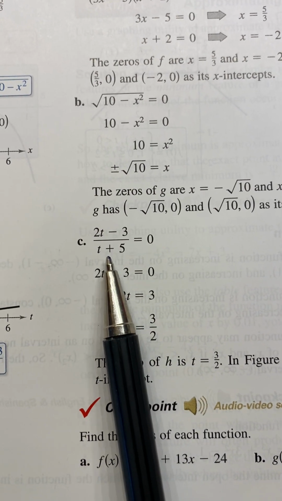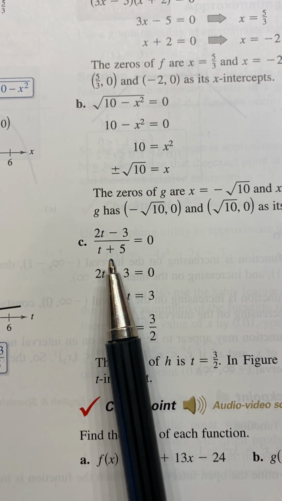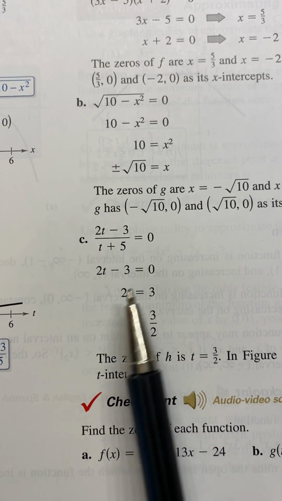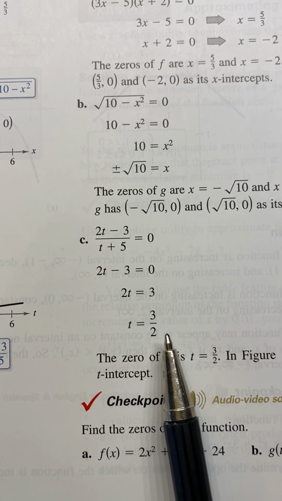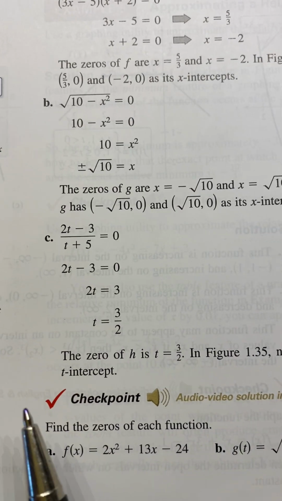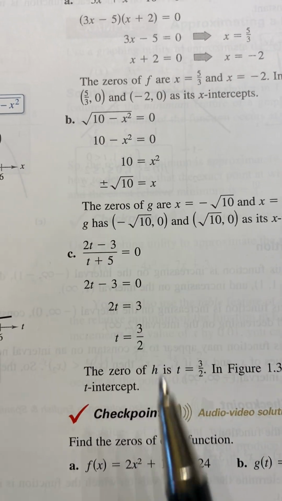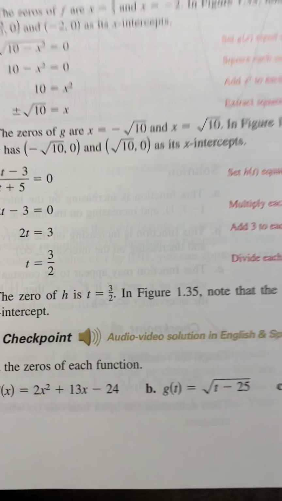Now, remember how we're bothered by the domain of this? t cannot be a negative 5. So if you solve this and you got t equals negative 5, then this would have no zeros, because when the denominator is 0, that cannot be a value of t. Hope I'm not going too fast.